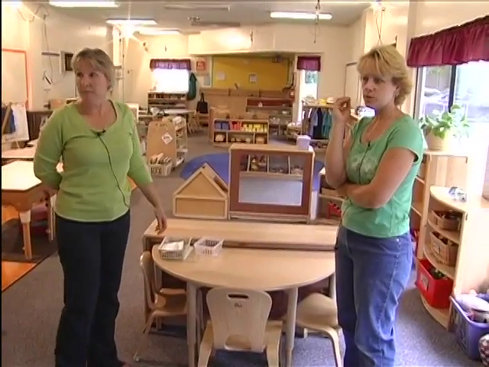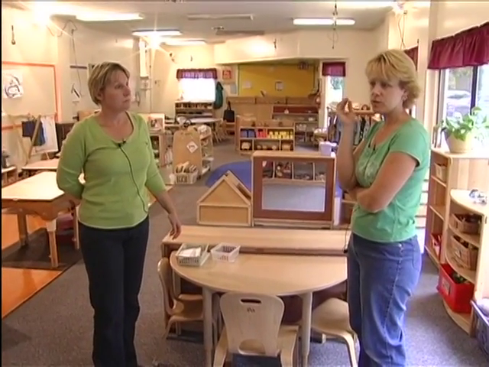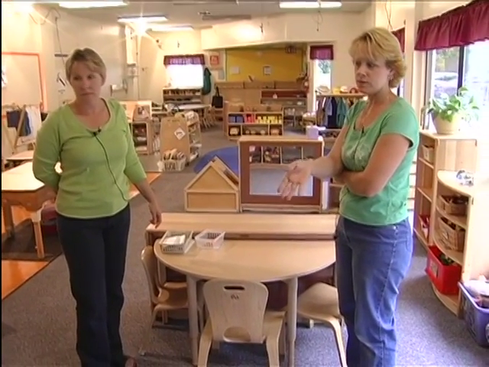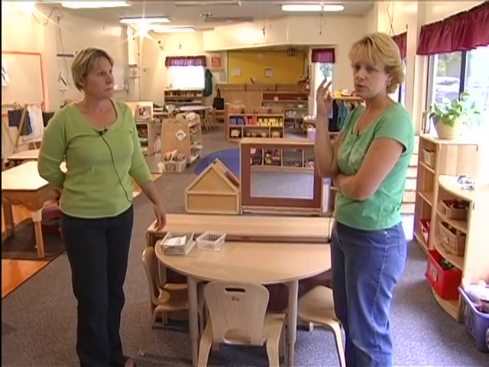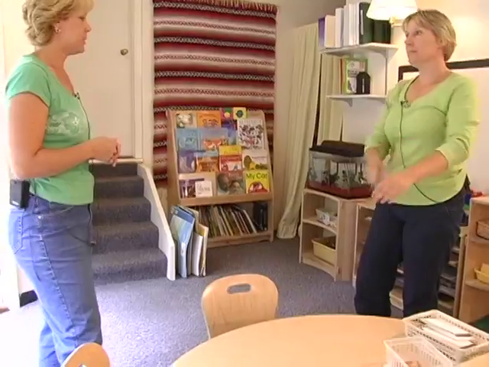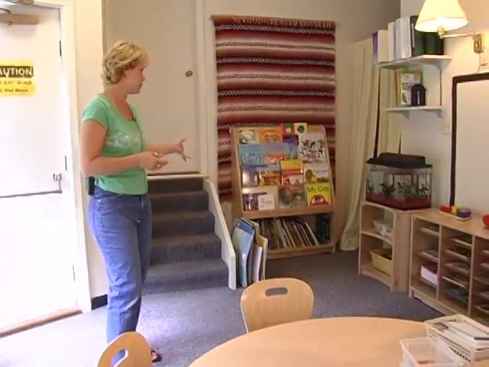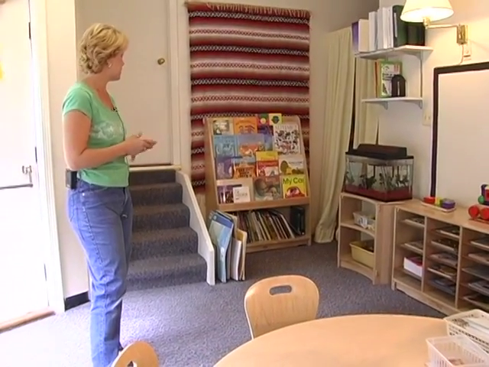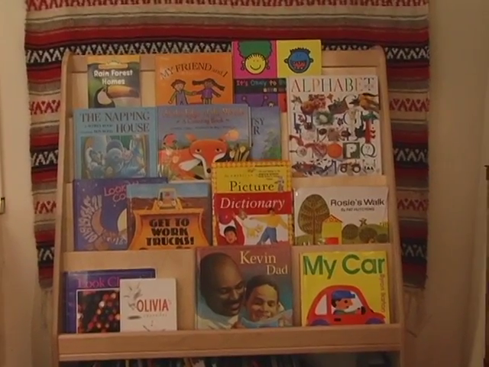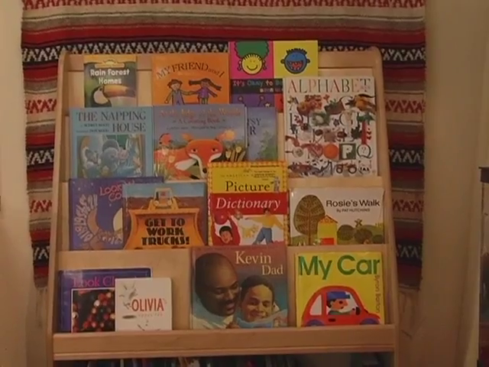So in your typical preschool classroom, you would have your basic areas, which would include the book area, your toy area, your house and your block, and your art area. This is the book area, and in our book area we have, of course, books, both large books as well as your normal size books, a variety of types of books.